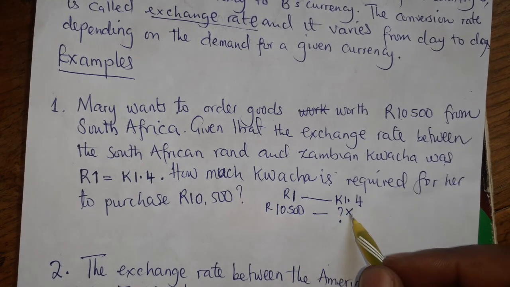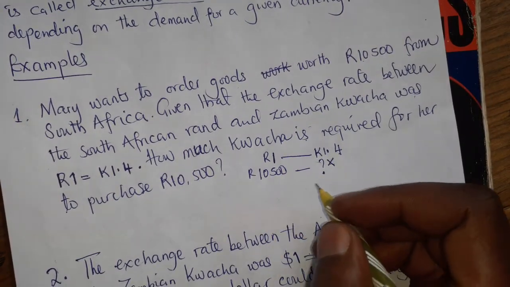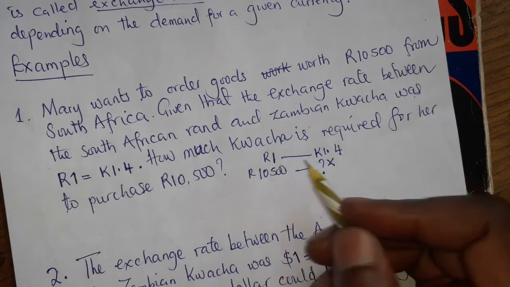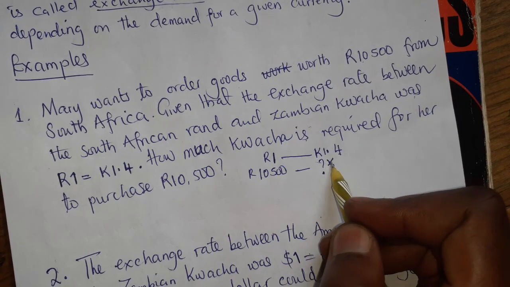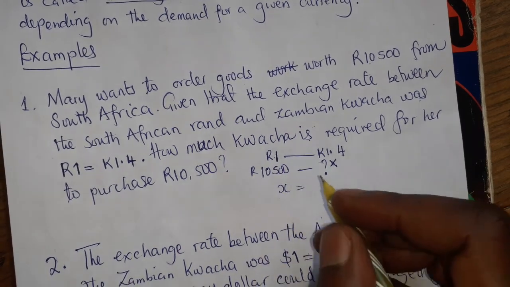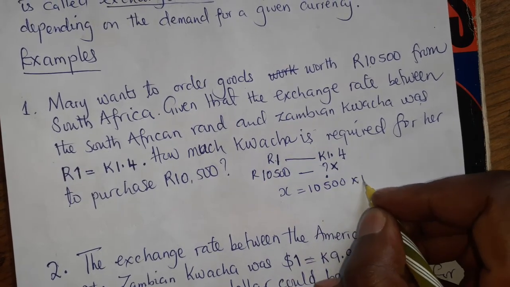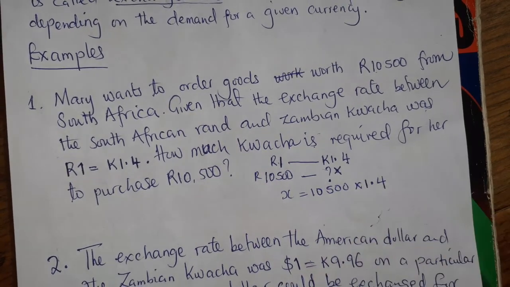Then you cross multiply. When you cross multiply, this is 1 here, so when you multiply X by 1, it will just be X. So then we have 10,500 multiplied by 1.4. You multiply. What do you get? You should know how to multiply these things. The other challenge that I've noticed is that our learners do not know how to multiply decimal numbers.